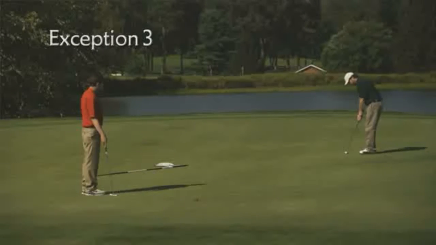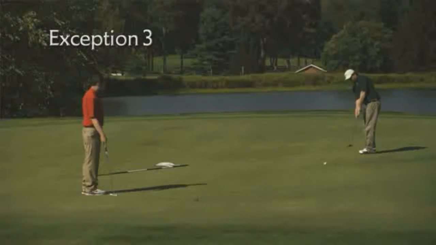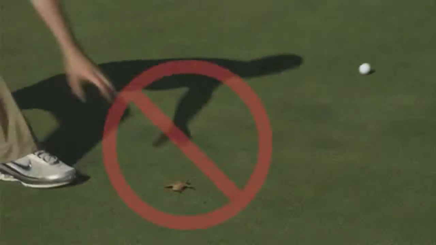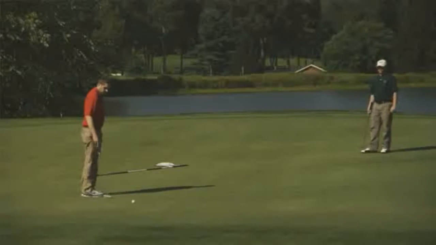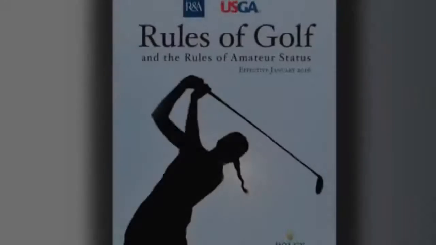Exception 3. When a ball is in motion, loose impediments that might influence the movement of that ball must not be removed. Doing so is a loss of hole penalty in match play and a 2-stroke penalty in stroke play.